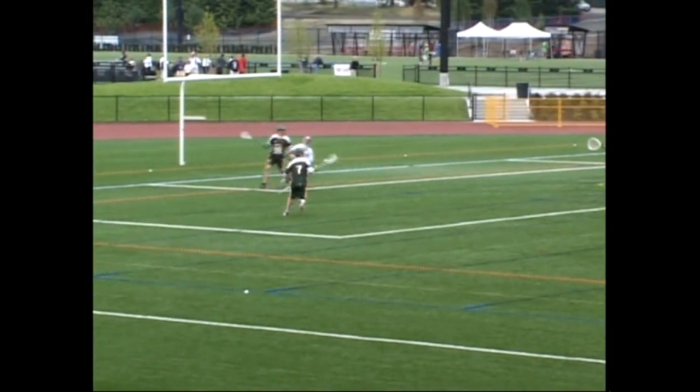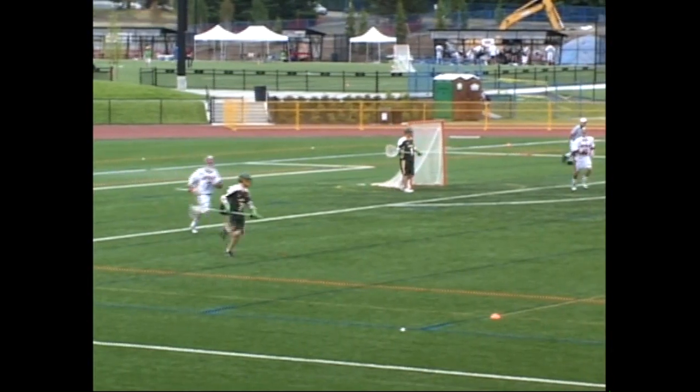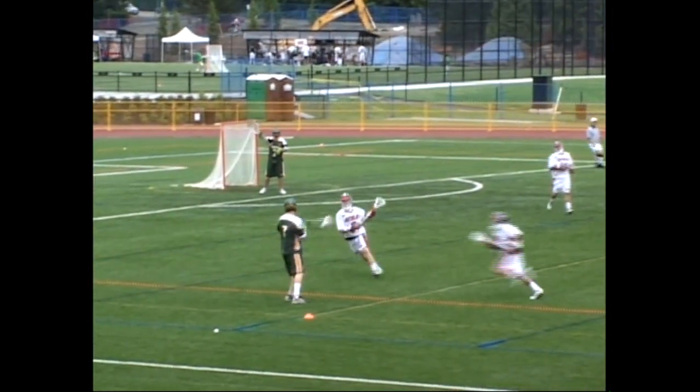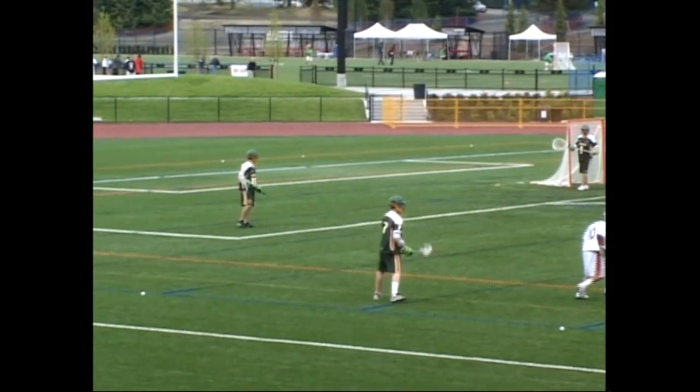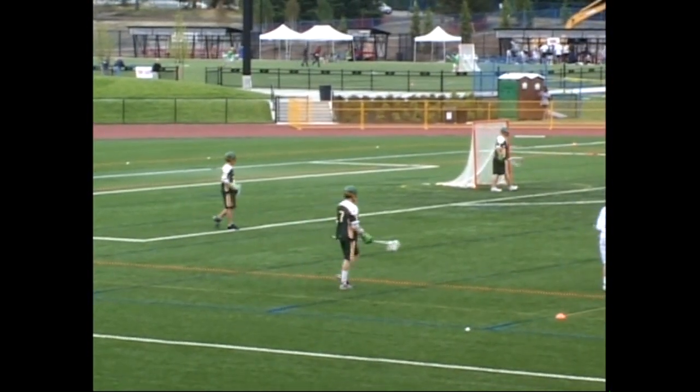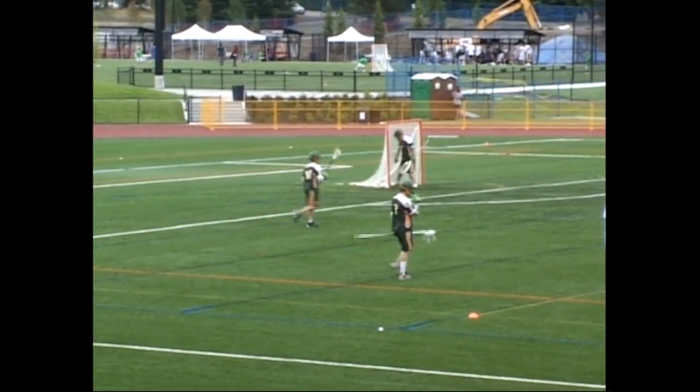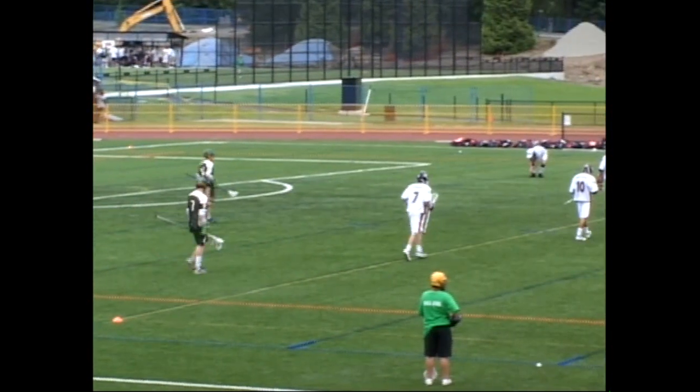Team USA jumping the Australian defenders, and they'll run it out, but time is about to expire. Cam Martin gives it back, and time expires in the first quarter. Team USA jumps out to a 4-0 lead, and Australia answers back with 2 in a row.